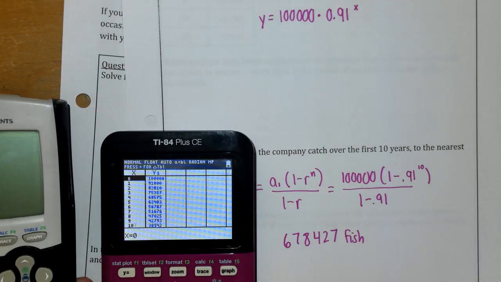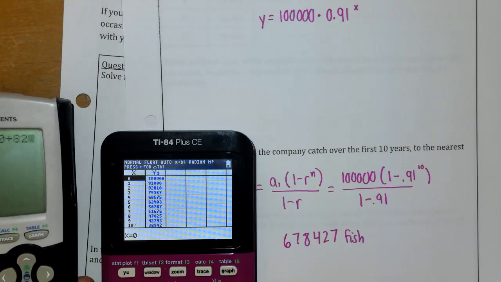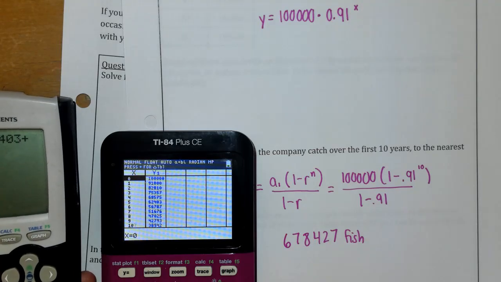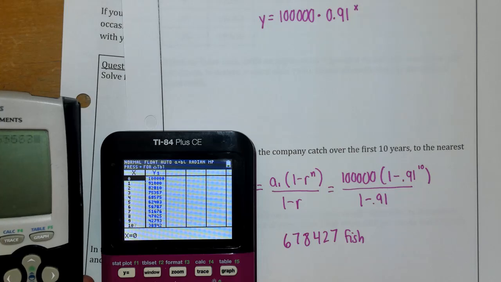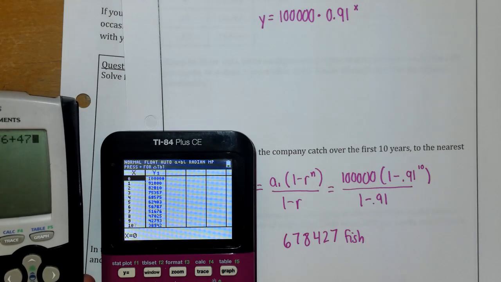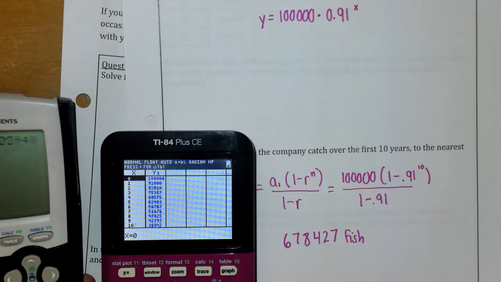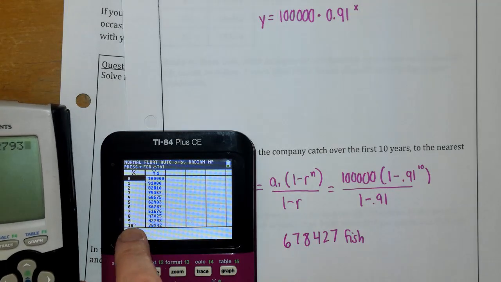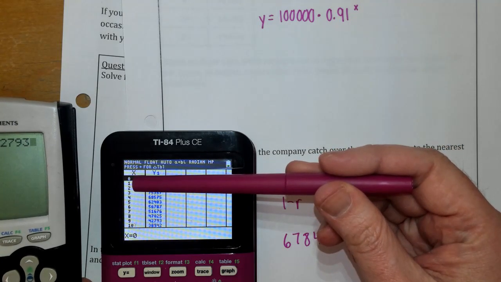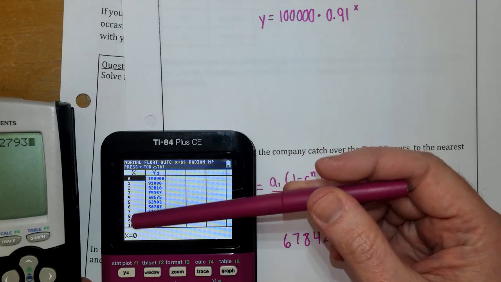If I add up 100,000 plus 91,000 plus 82,810 plus 75,357 plus 68,575 plus 62,403 plus 56,787 plus 51,676 plus 47,025 plus 42,793. I'm actually going to stop at year 9. Because if the first year is year 0, then the 10th year is actually year 9, right? All these numbers are 1 off.